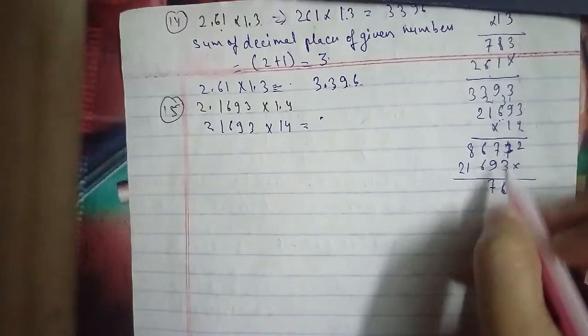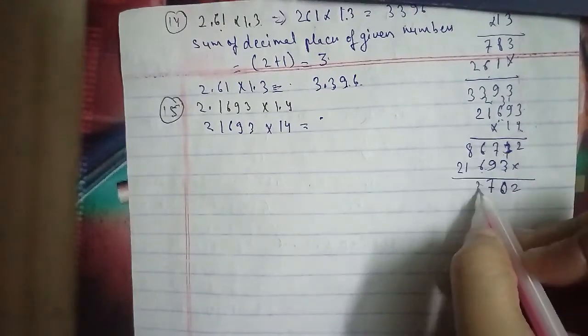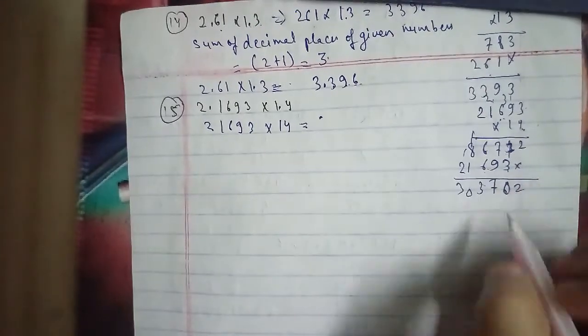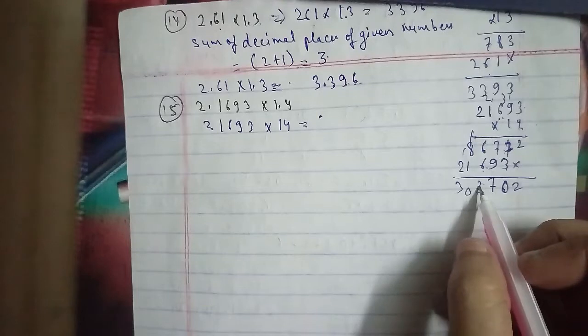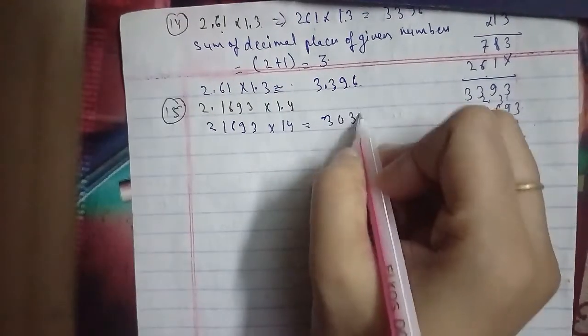So we will write the answer, 303702, and with the sum of decimal places we'll do it: the sum of decimal places equals 4 plus 1, that is 5.